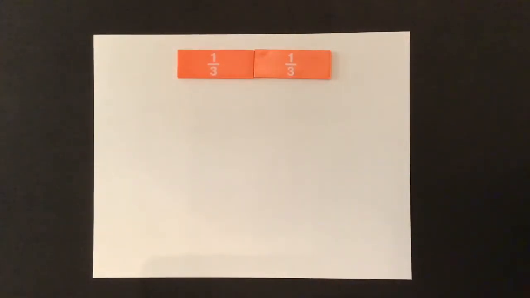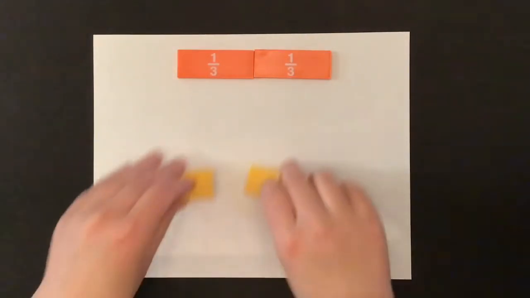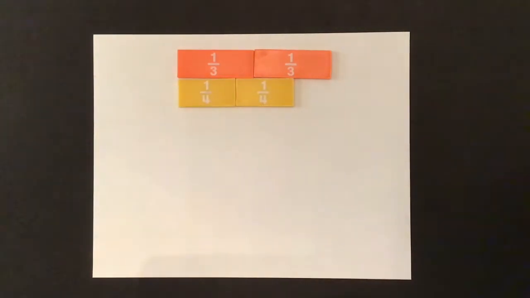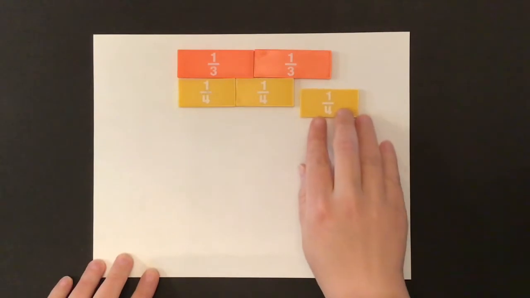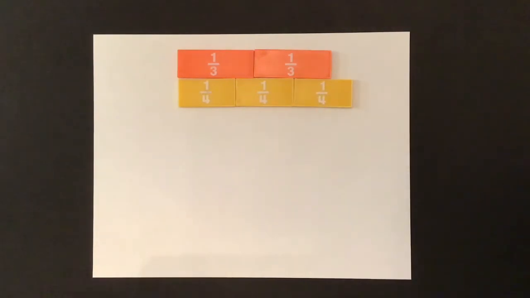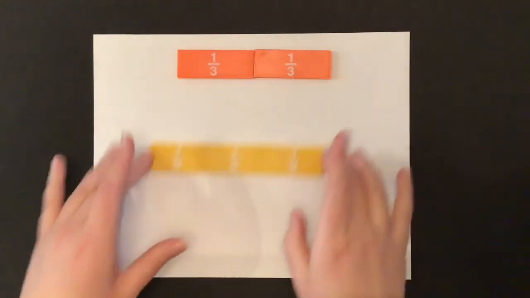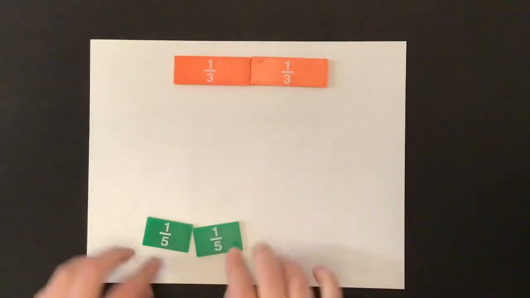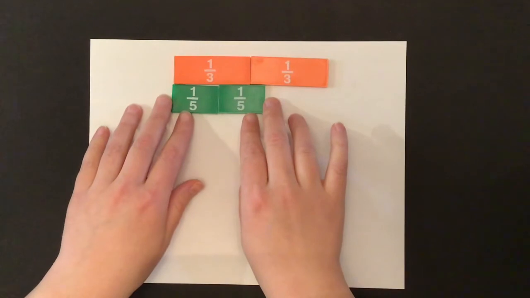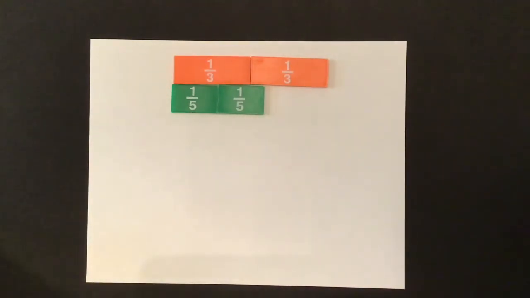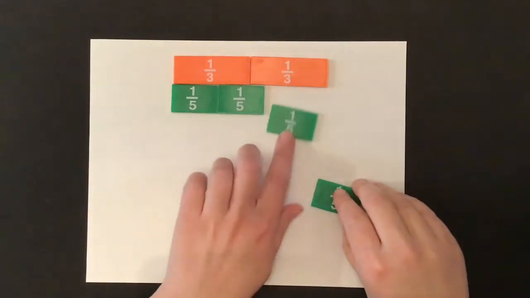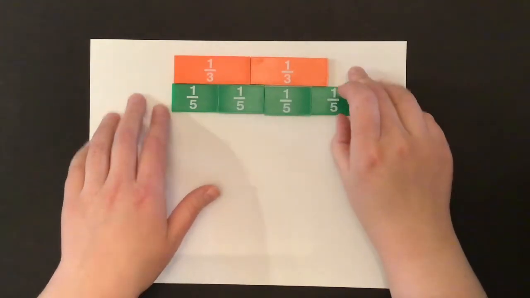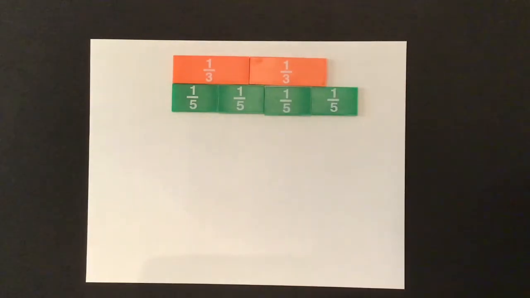I can check 2/4, 3/4 is not equivalent. I can see 3/5 is not equivalent, and neither is 4/5.